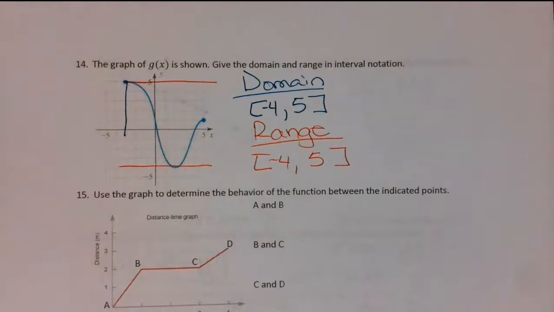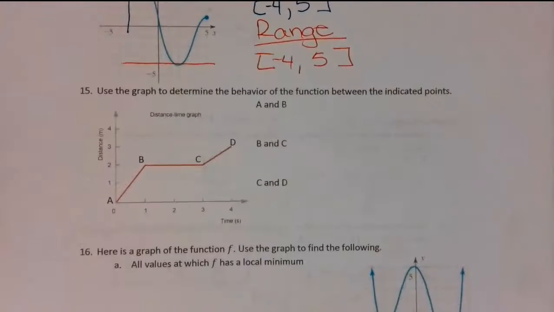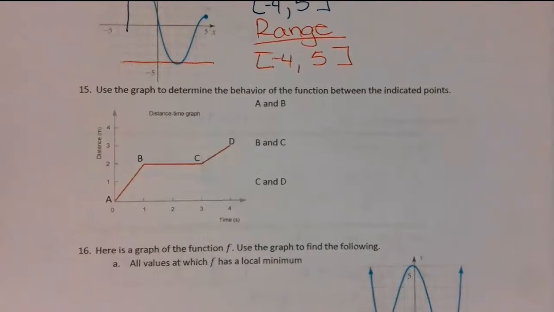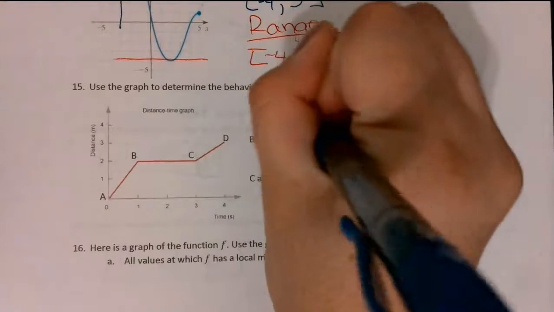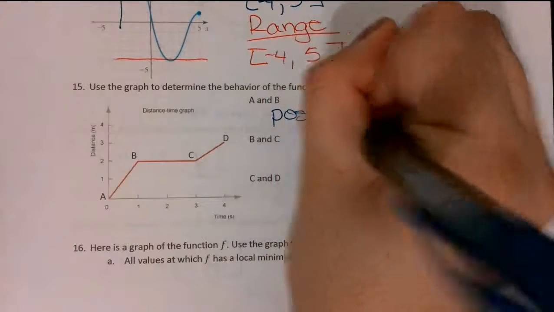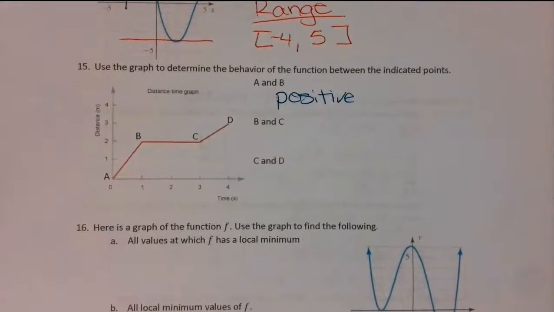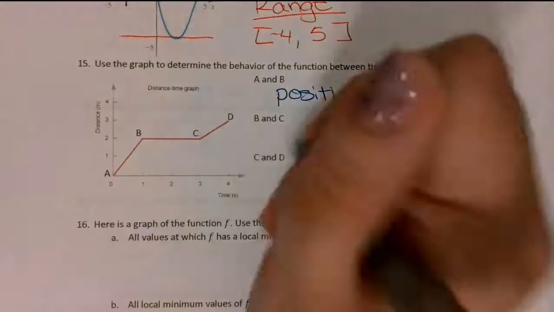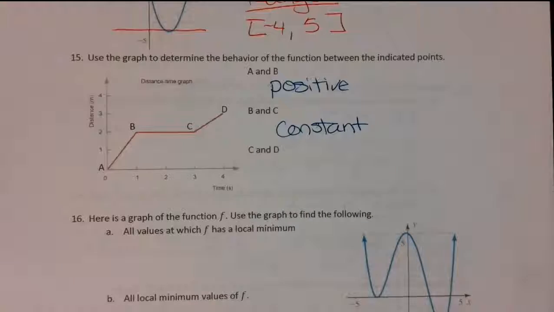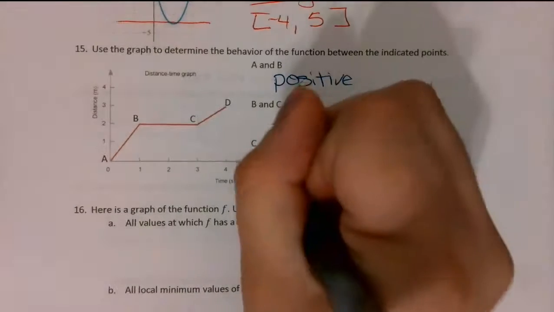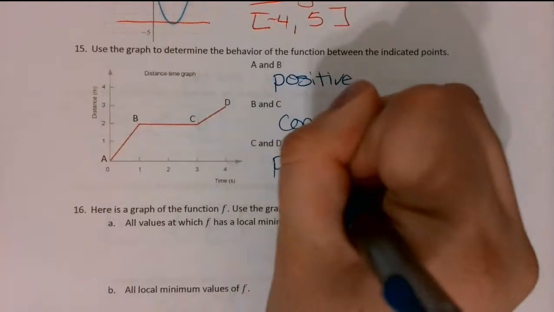Okay. Number 15 wants me to use the graph to determine the behavior of the function between the indicated points. Between A and B, it has a positive slope. Between B and C, it's a straight line, so straight across, so that means it's constant. And between C and D, it's going up, so this one has a positive slope.